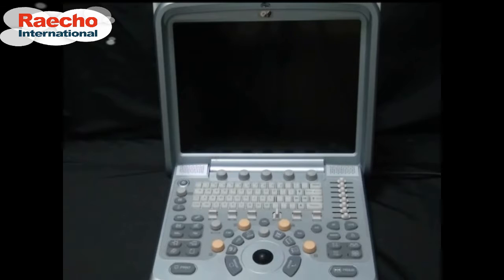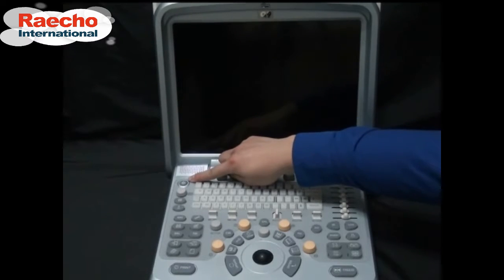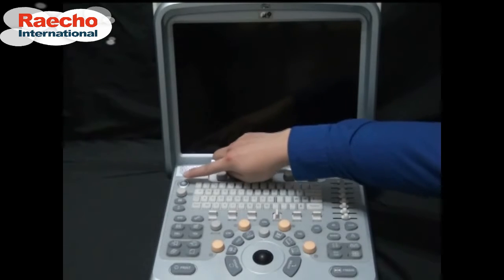Part 1. Start the system. To get started with the Raecho Q9, press the power button located on the upper left-hand side. Hold it down until you hear it begin.